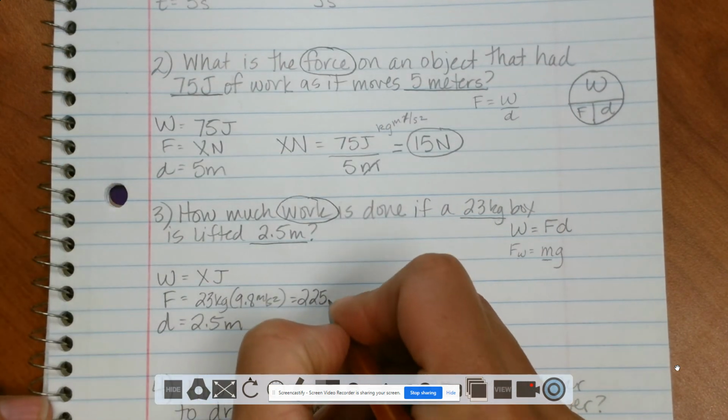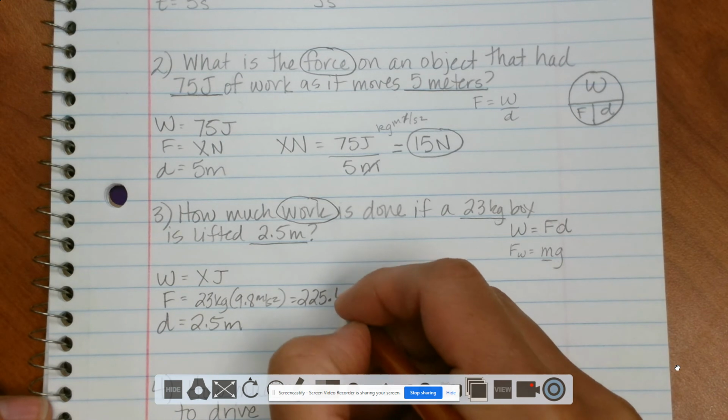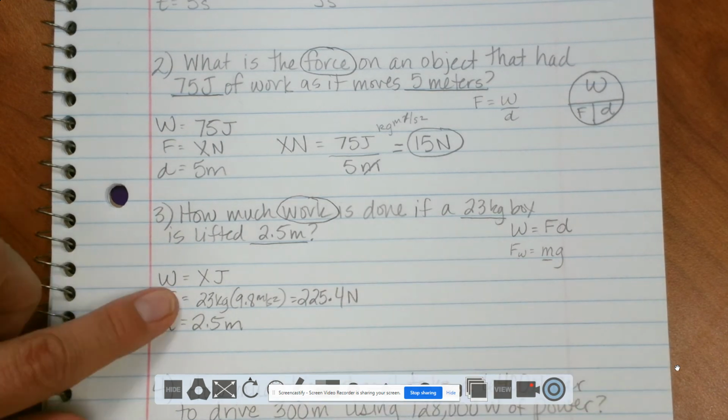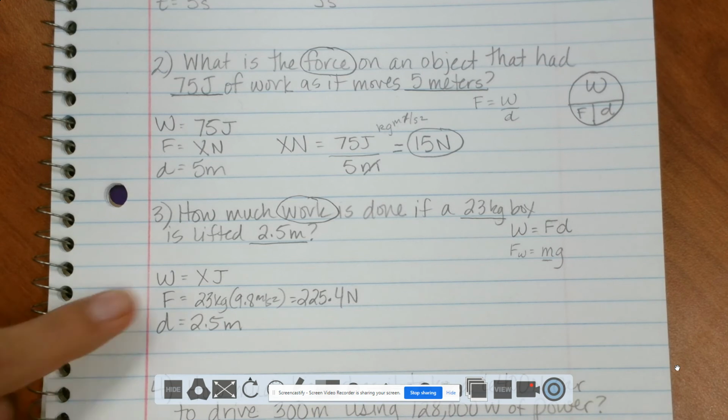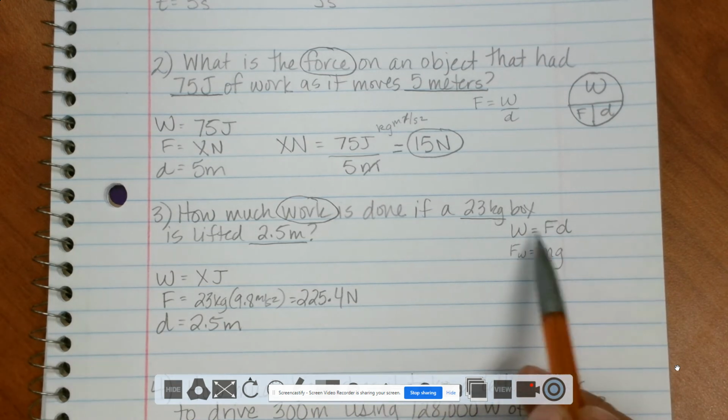And remember, that's a force weight, so it's a newton. So I have my force, I have my distance, and now I can find my joules. So X joules. Well, work equals force times distance.